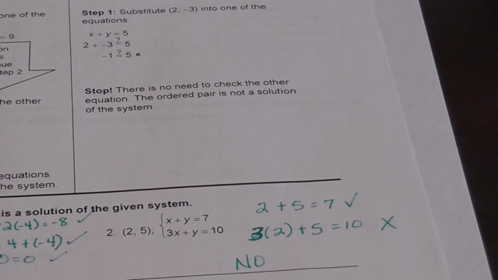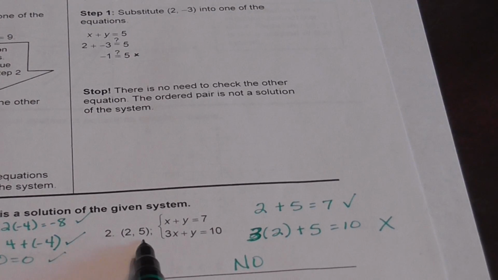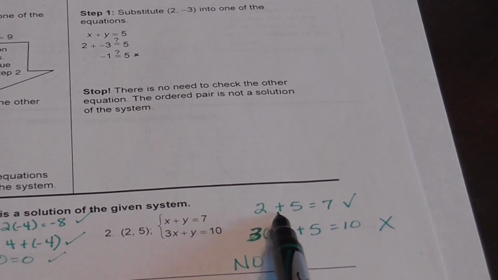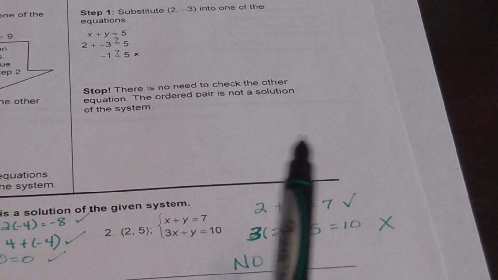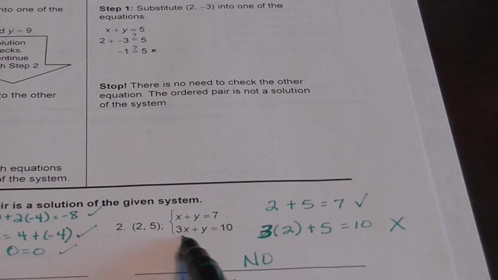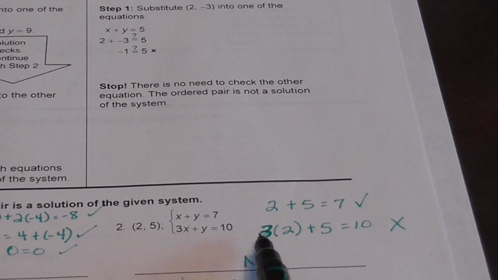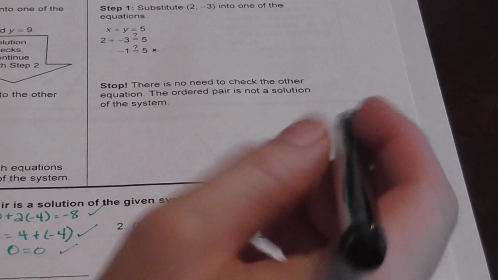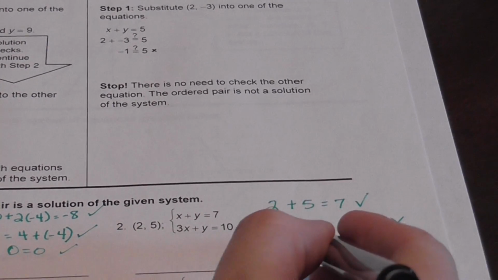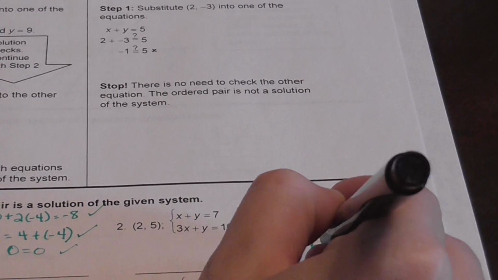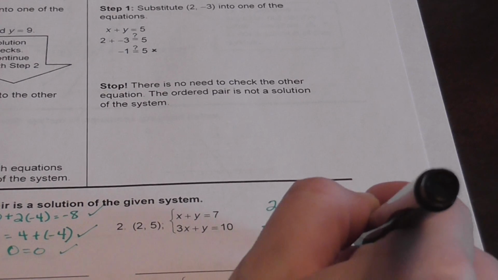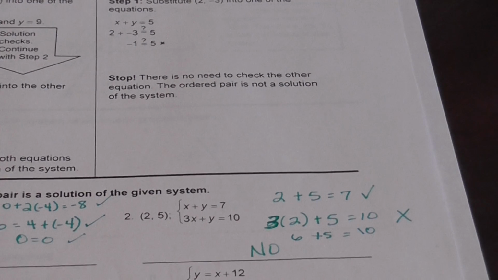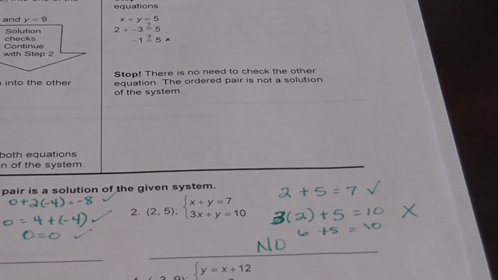In this next problem, it asked me to plug in 2 and 5. So I plug it into that top one. 2 plus 5 equals 7. Well, 7 is what 2 plus 5 is, so that works out. So then I plug in 2 and 5 into this equation. So 3 times 2 plus 5 equals 10. Well, 3 times 2 is 6 plus 5, and it's supposed to equal 10. Well, that's not true at all. 6 plus 5 equals 11.